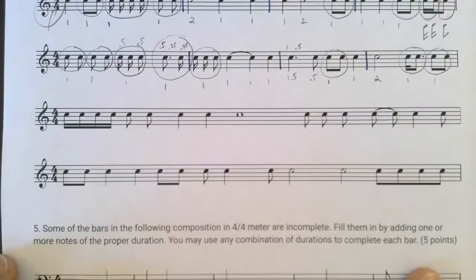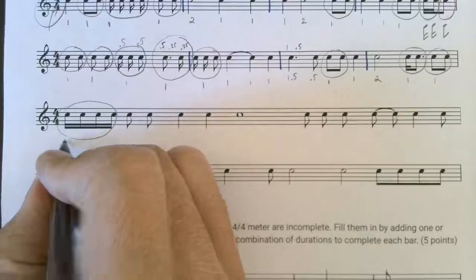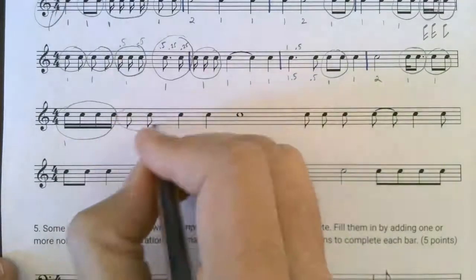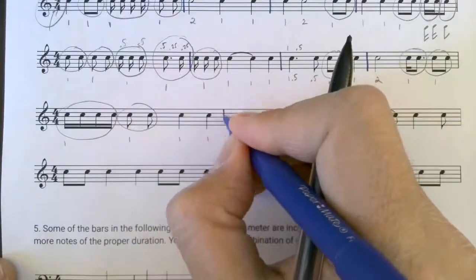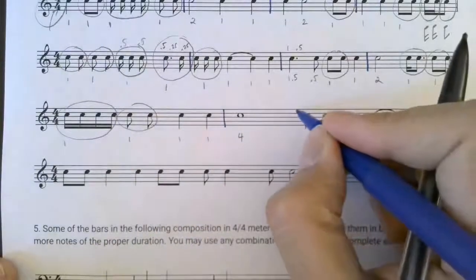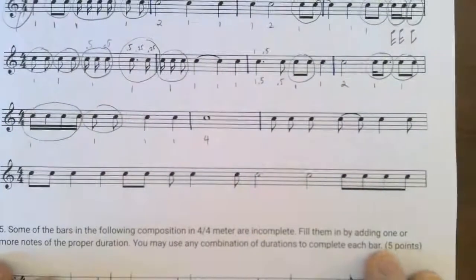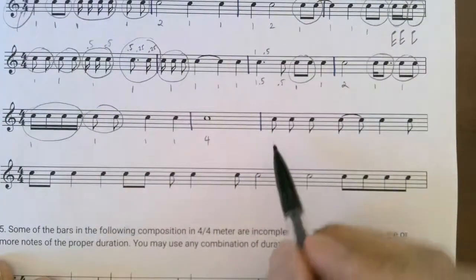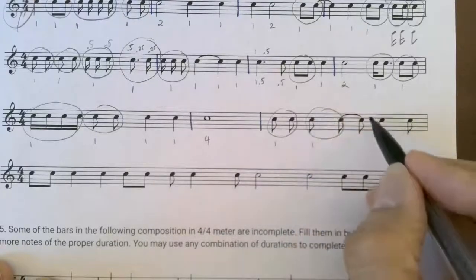In this instance, these 4 16th notes together is 1 quarter note. That's 1 quarter note, 1, 1, and then you would put a bar line there. This whole note, of course, is equivalent to 4 quarter notes. So that's it. No other notes needed. And then I have these 2 eighth notes, which is 1 quarter note. These 2 eighth notes, 1 quarter note.